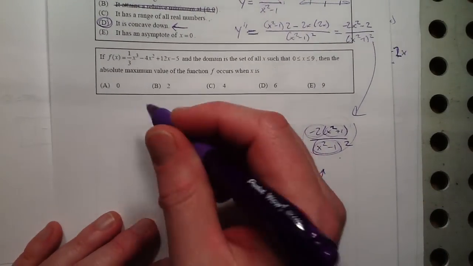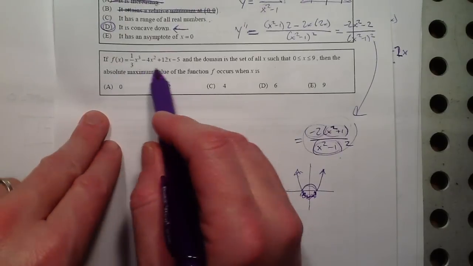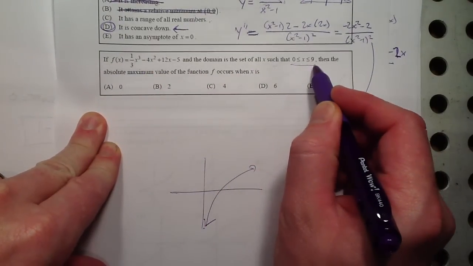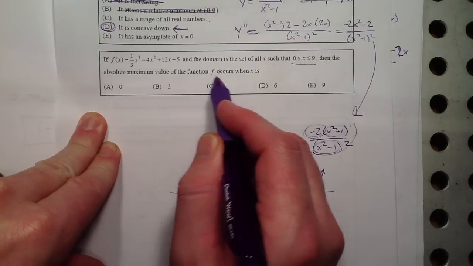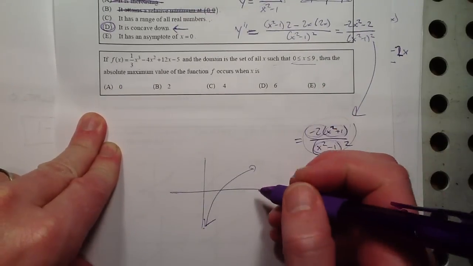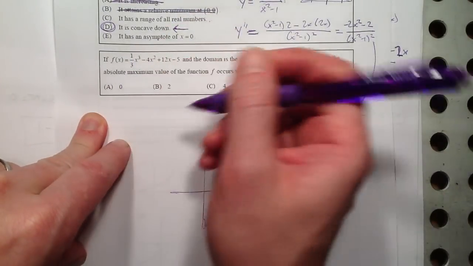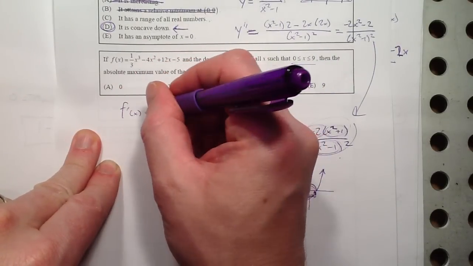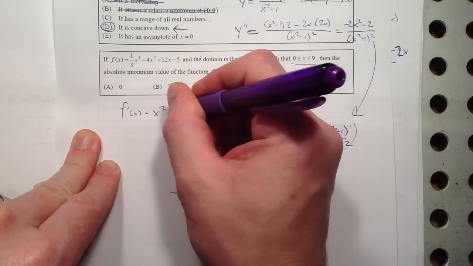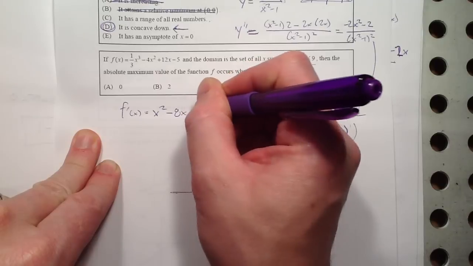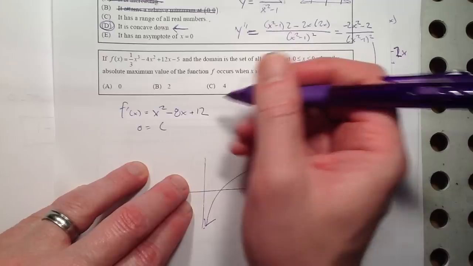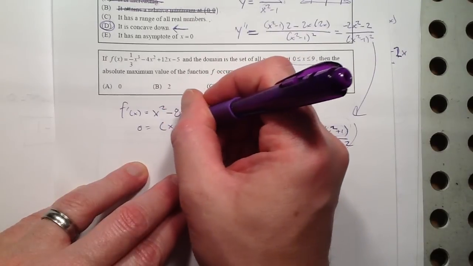Okay, last one. Here, this function, domain is the set of all x, 0 to 9, then the absolute maximum value of the function occurs when x is... Well, talking about maximums, so I'm going to find the derivative, x squared minus 8x plus 12, and set it equal to 0. And that factors real nice, don't it?